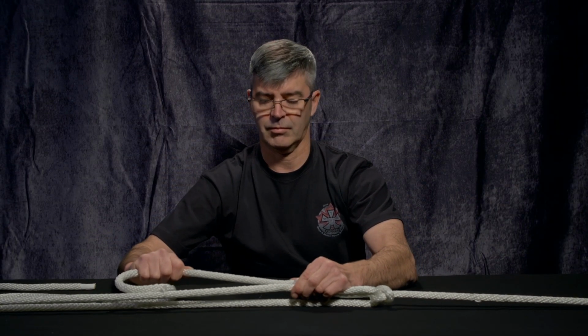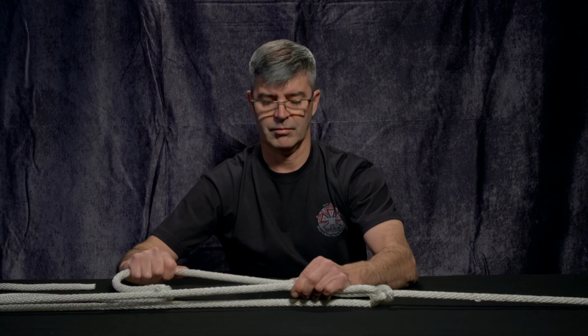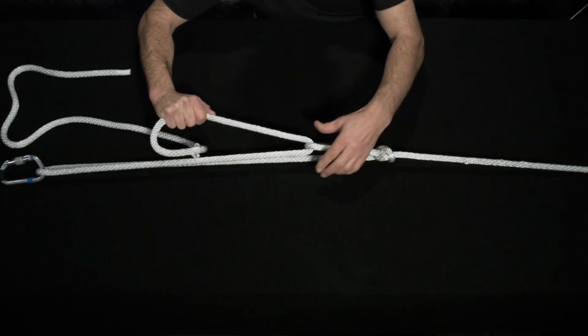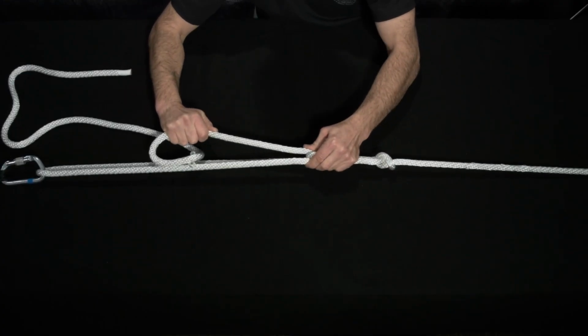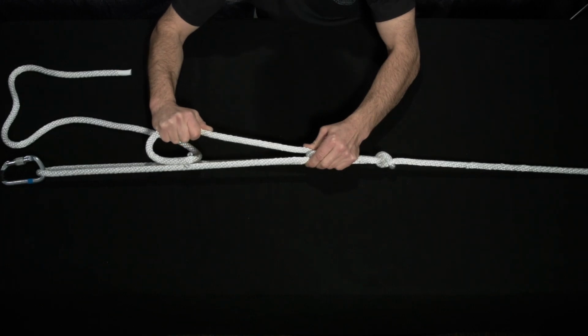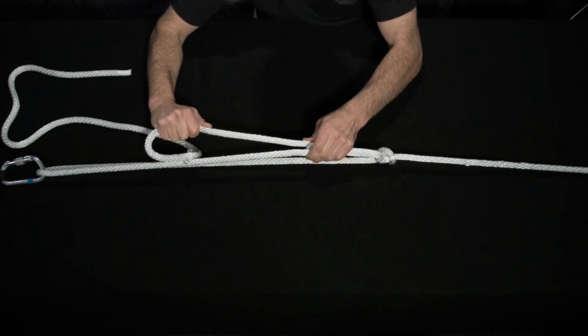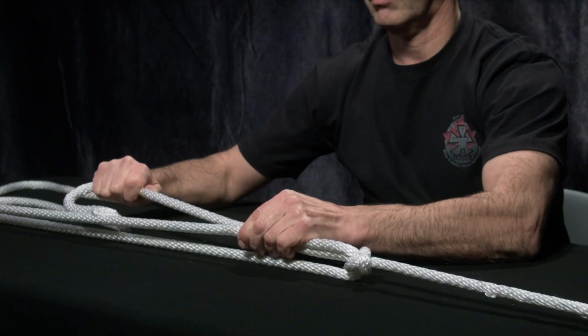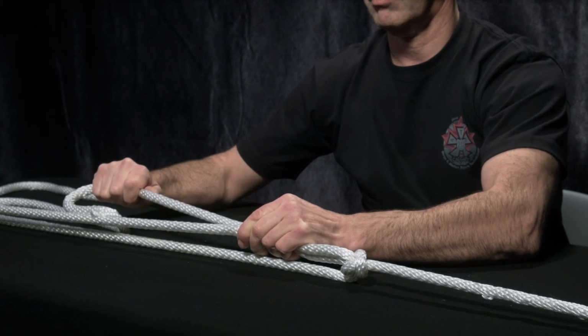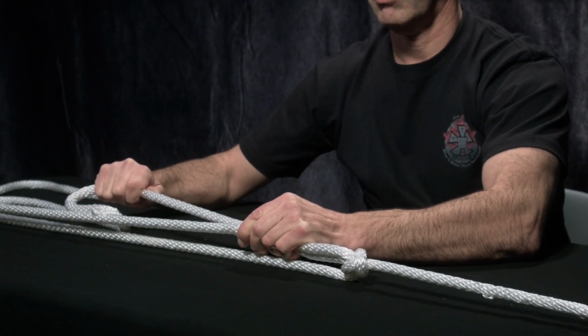Pinch the U-turn of the rope at the slip knot with one hand, while using the other hand to hold the tension in the line. The U-turn is the point of greatest friction in the system and is the easiest position to hold tension while you complete the knot. If necessary, have a partner hold the tension while you work.